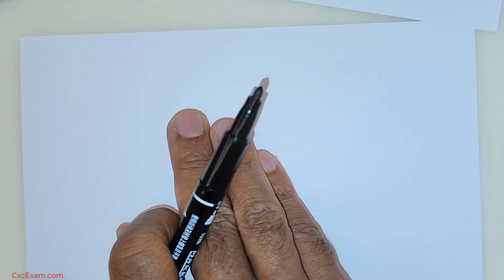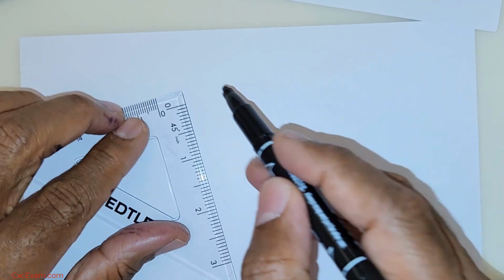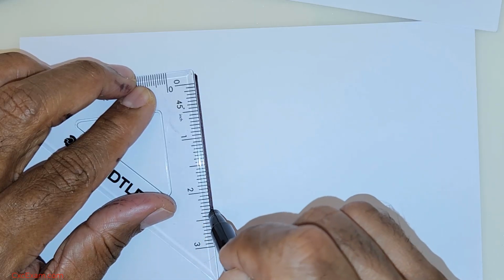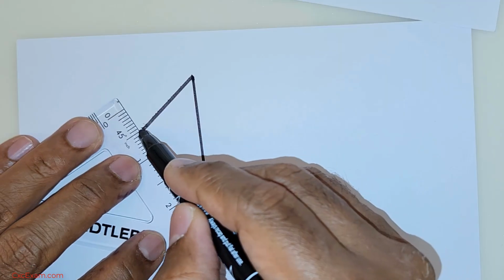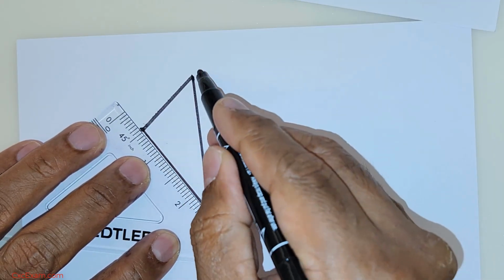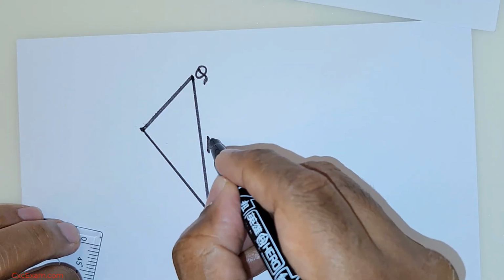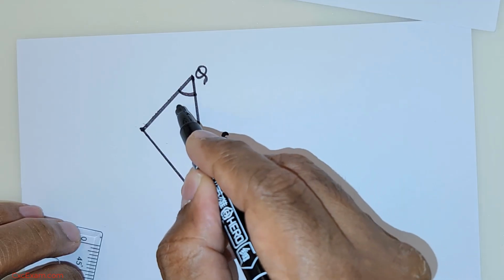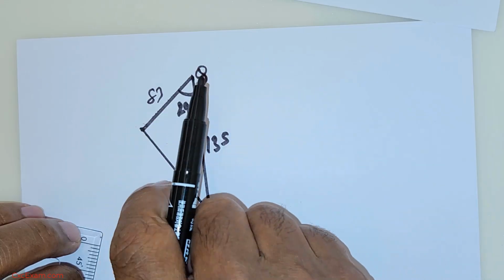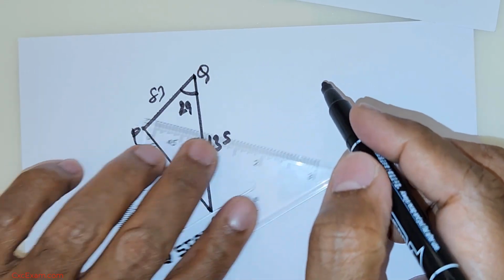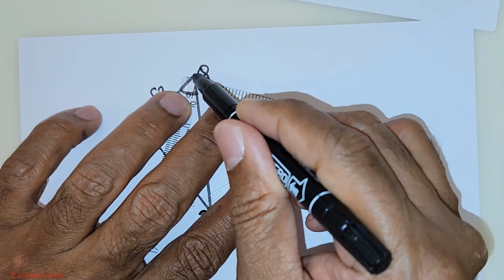Okay, so let me draw the diagram of QS. So this is Q, this is S, this is 135, this is 29 degrees, this is 83. We don't have this. PS is not there, but we will have to get PS.